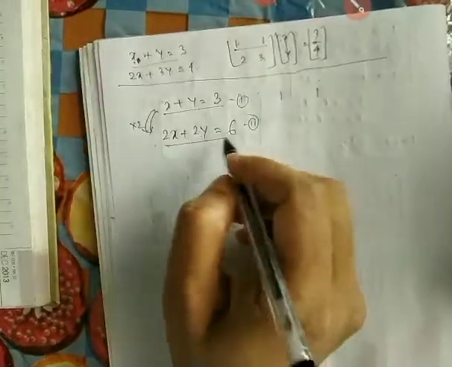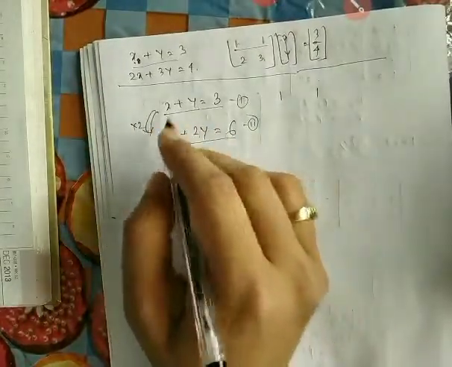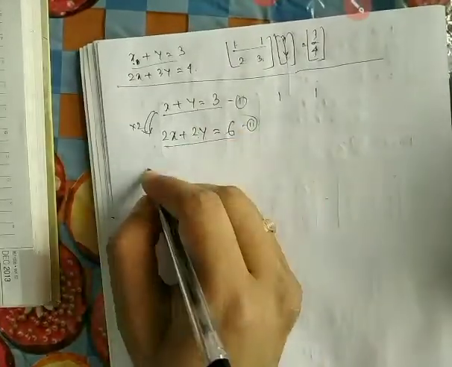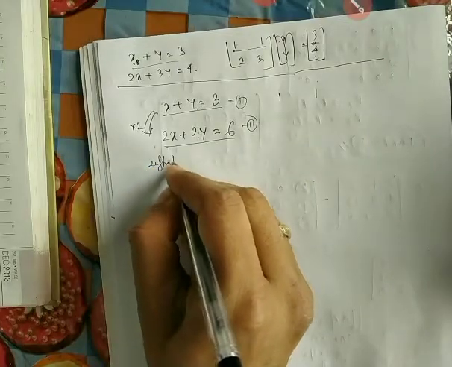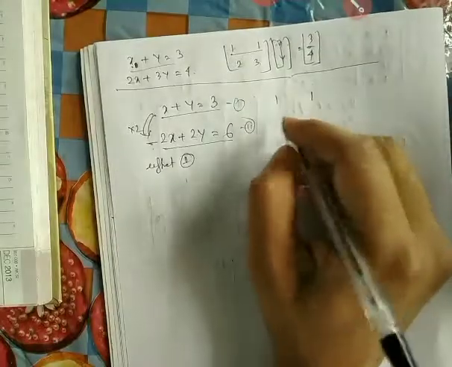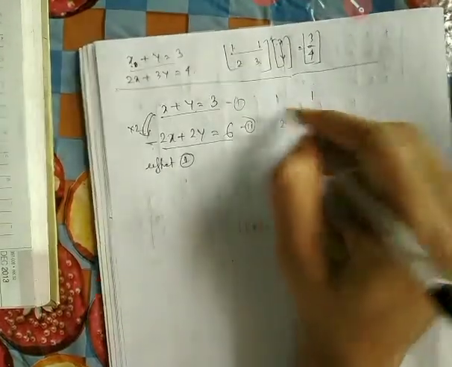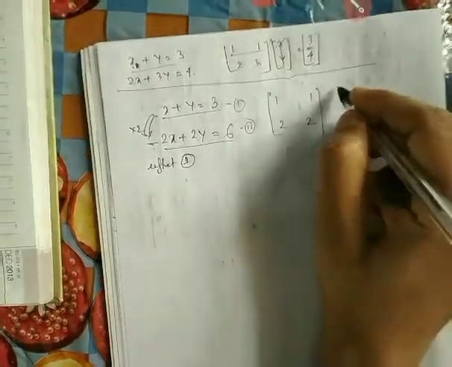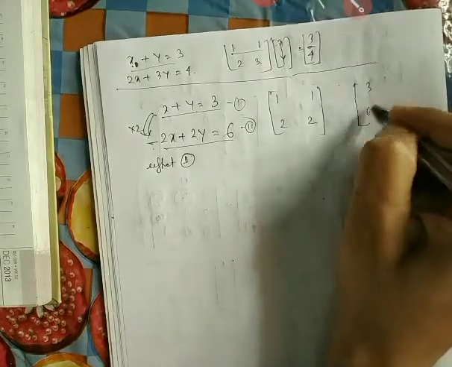You multiply by 2 minus... Remember all the old formulas from class 10? You cannot solve it because effectively there is only one effective equation. This is nothing but depending on this. So in matrix form, if you write it, it is 2 2. This is A, and suppose I am writing B along with this, 3 3 6.